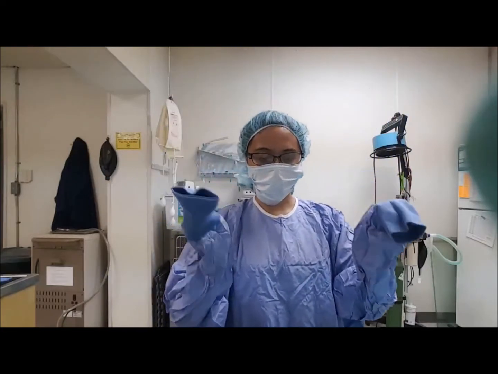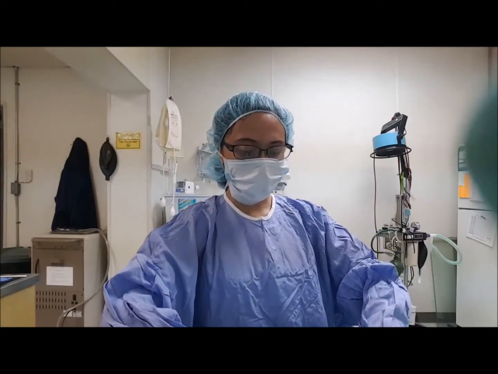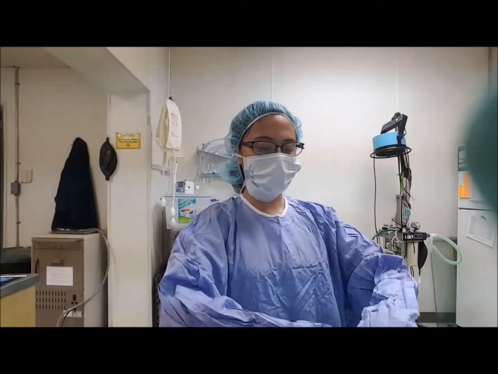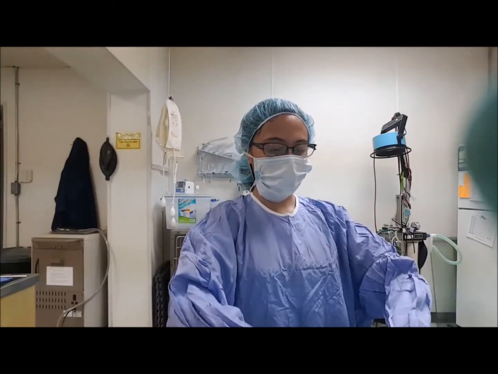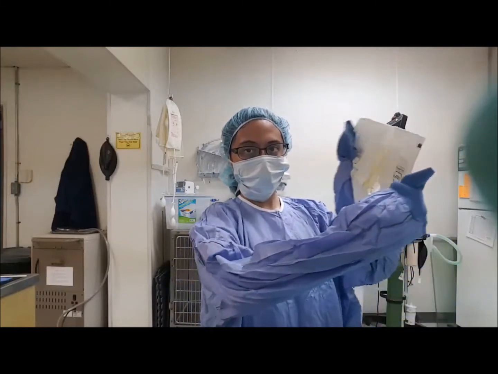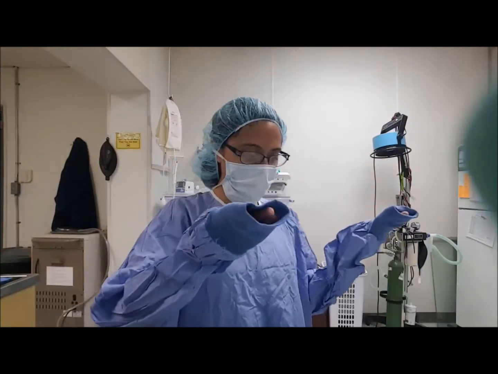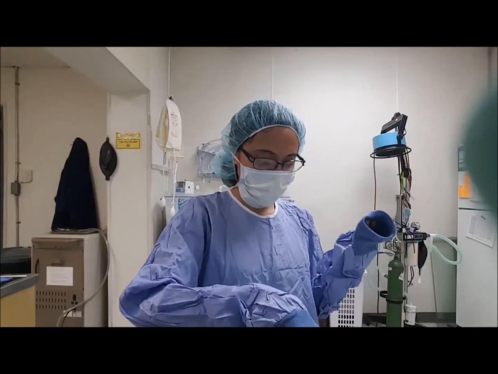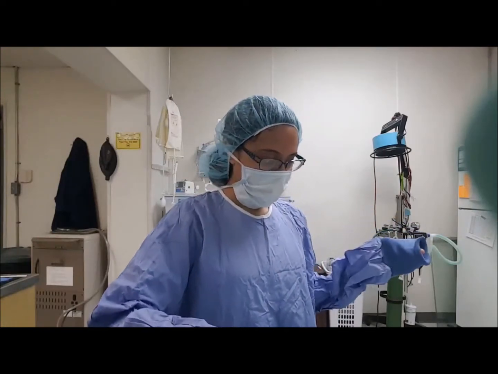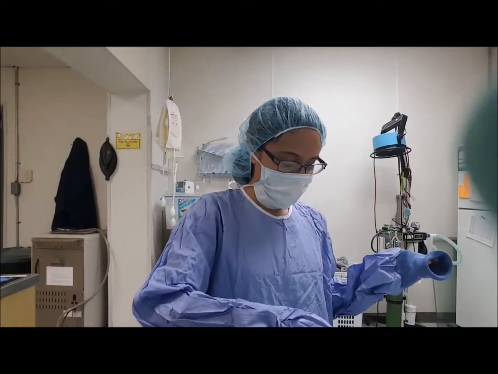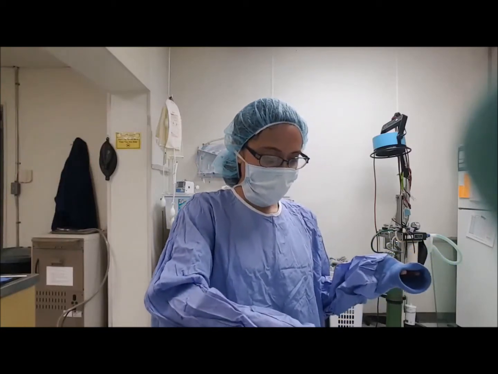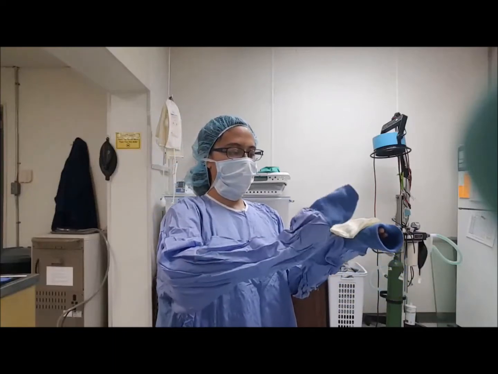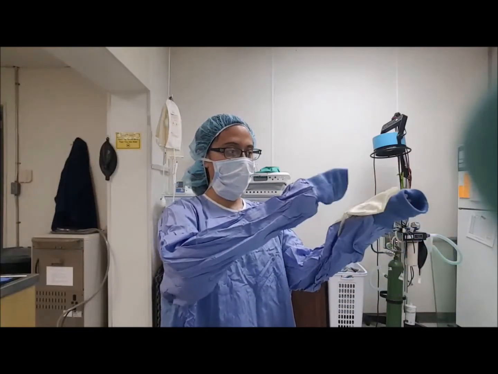Now making sure that we do not take our hands out of the sleeves, we are going to use the gloves that we previously dropped into our sterile field and open them like so. So we are going to grab our first glove. We're going to start at our right, and we are going to have it facing with the fingers facing us.